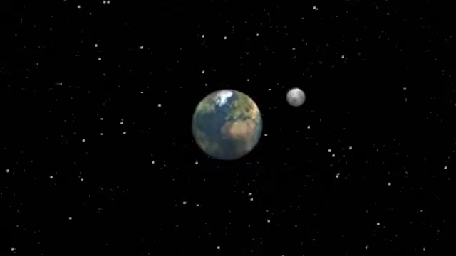The inner planets have fewer moons than the outer planets. As we know, Earth only has 1 moon. Mars has 2, and the rest of the inner planets don't have any moons. All of the outer planets have many moons orbiting them. 63 moons orbit Jupiter.